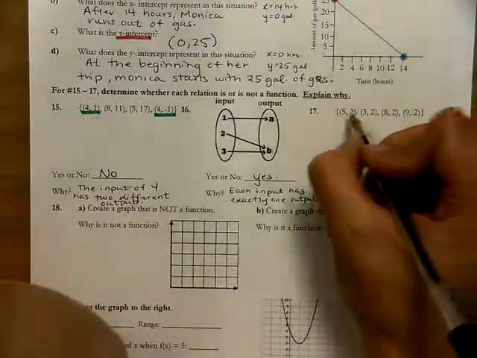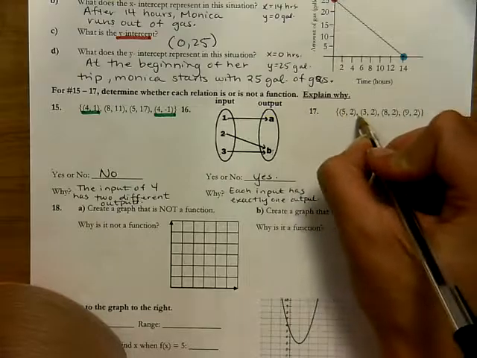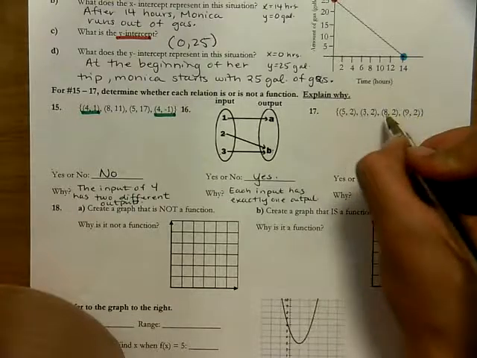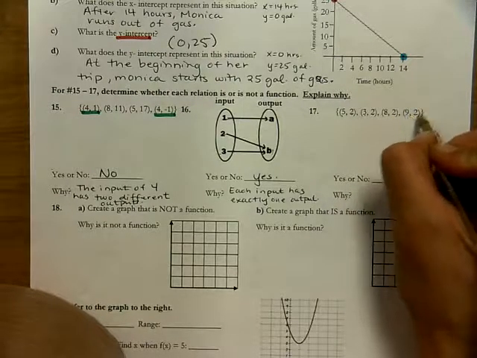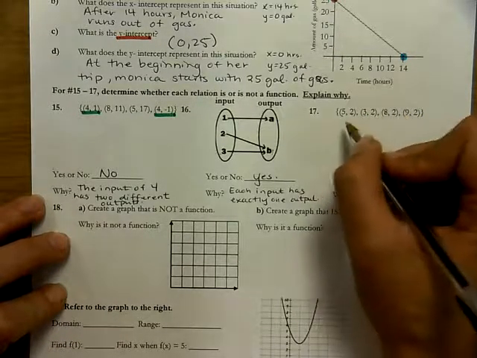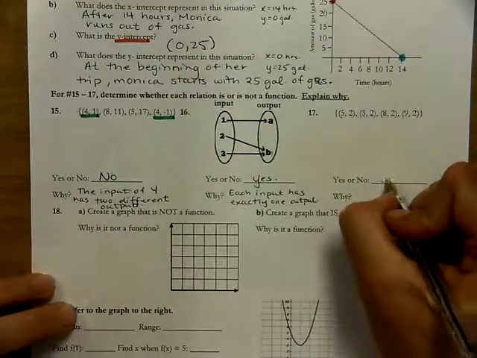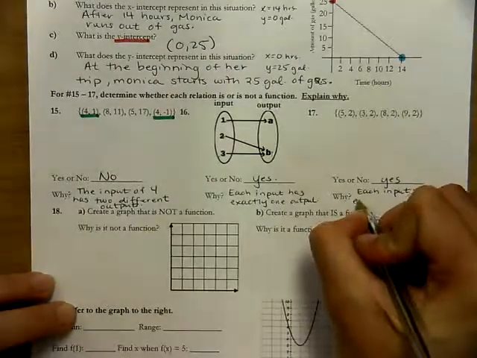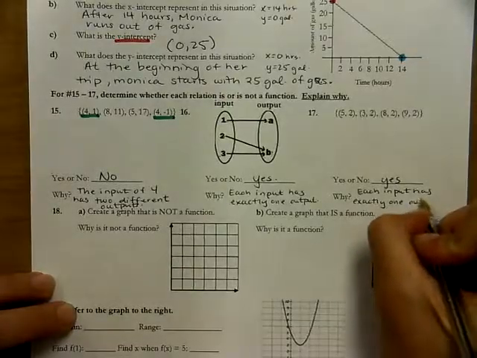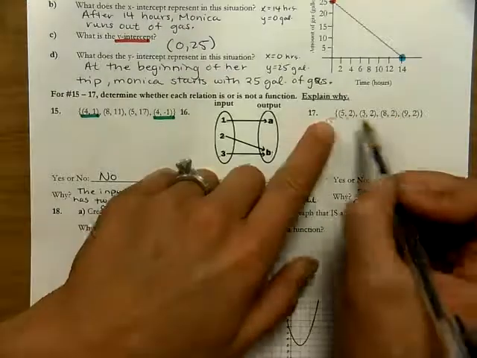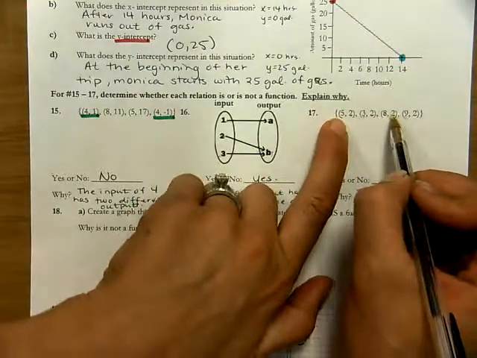Scooching over here, when I look at this, the input of 5 has an output of 2. I look anywhere else. Is there any other input of 5? Nope. Input of 3 has an output of 2. Is there any other input of 3? Nope. Input of 8 has an output of 2. No other input of 8 or here. Now I notice that all of these have the same output, but I don't have any input that has more than one output. So this is a function. And again, the same reason: each input has exactly one output. It is okay to have all of these different buttons pop out like water every single time. I press button number 5, get water. Button number 3, get water. Button number 8, get water. Button number 9, get water. That's okay. It is a function.